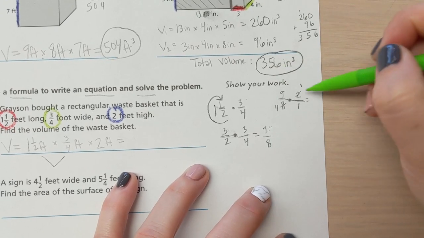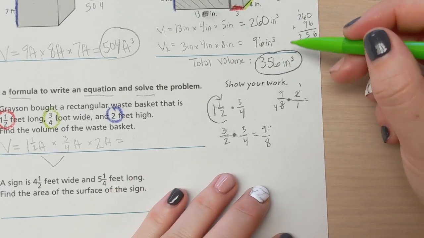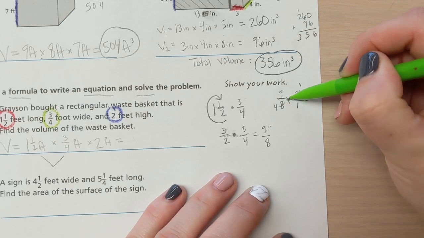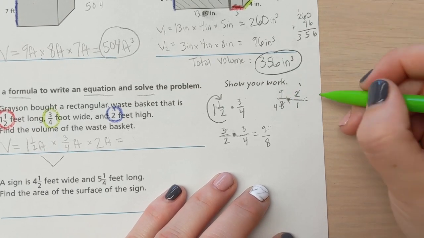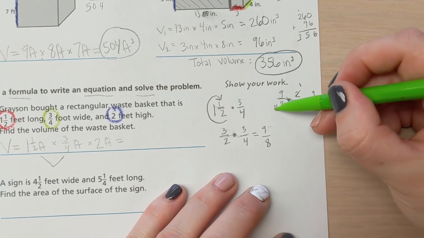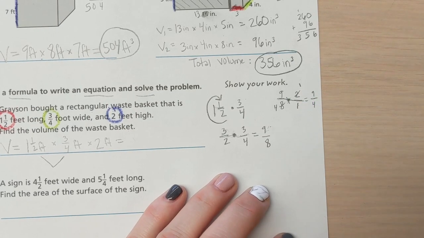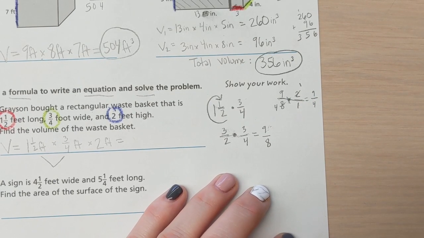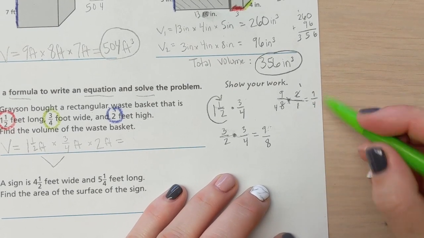So now I've just simplified it first instead of having to do a bunch of that at the end. So again, now I multiply straight across. I've got some weird numbers. I have a 9 and 1 on top. That makes 9. And then I have a 4 times 1 on bottom, and that makes 4. So I've multiplied all my numbers together now, and I got 9/4.